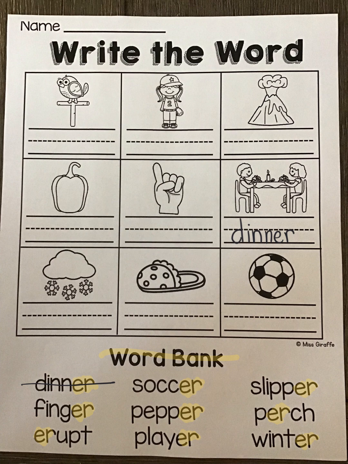So I'm going to underline my vowels, and you don't have to do this. You can just watch me. And then I'm going to divide between those consonants. So our first syllable is din. Our second syllable is ner. Dinner. Clap it. Dinner. Way to go.